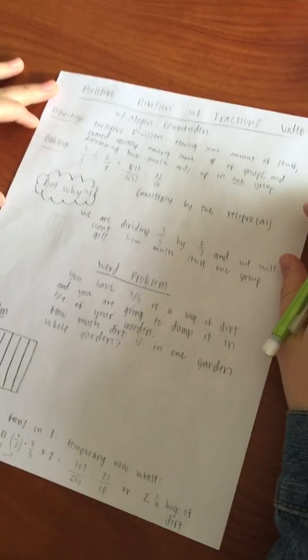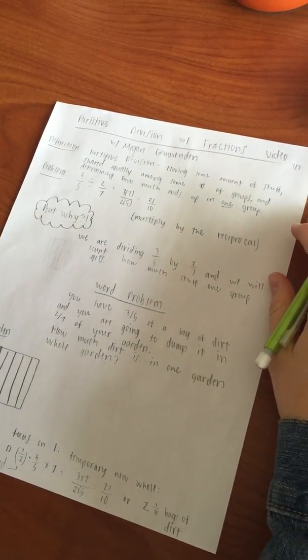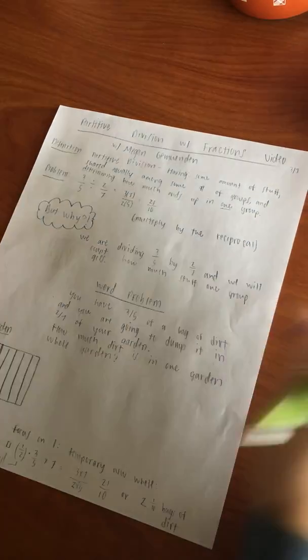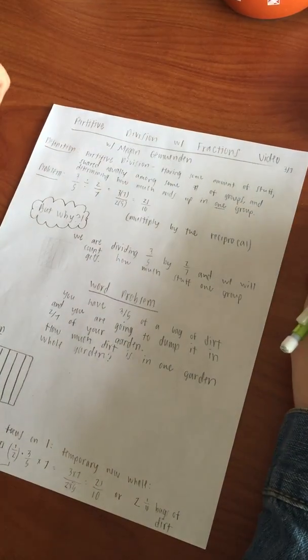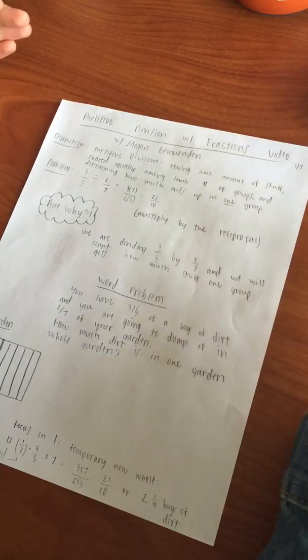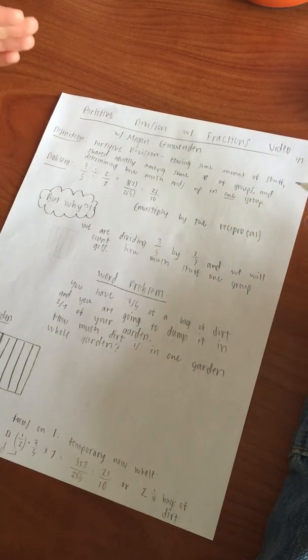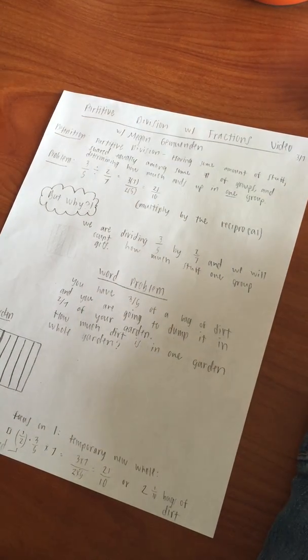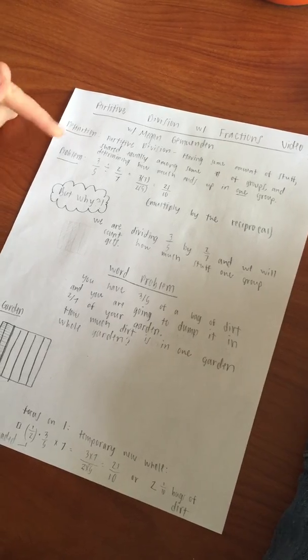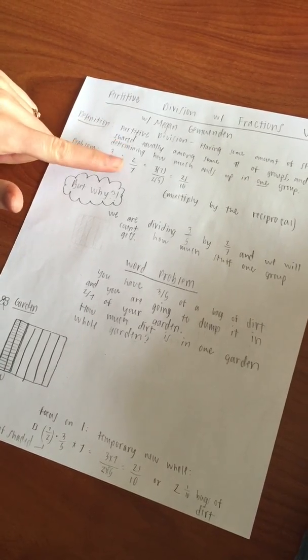So here we go. We're going to start off with the definition of partitive division. This is having some amount of stuff shared equally or distributed equally among some number of groups. And then at the end of the problem, we determine how much ends up in one or each of these groups. So the problem that we're going to be working with is 3/5 divided by 2/7.